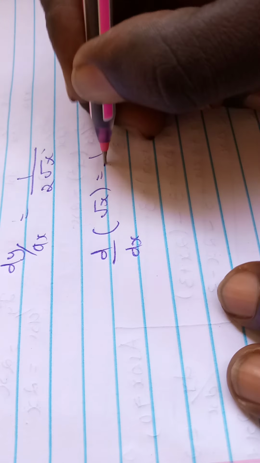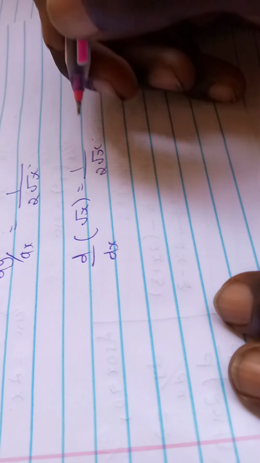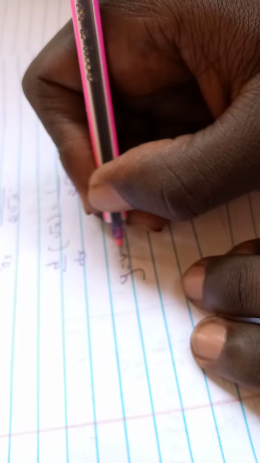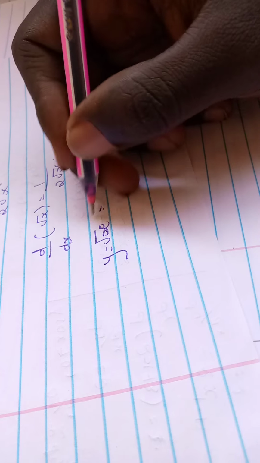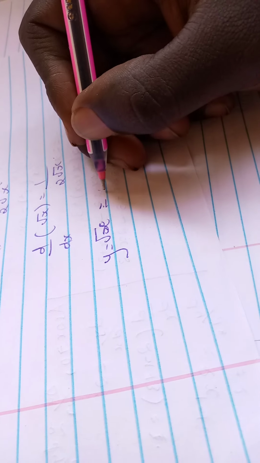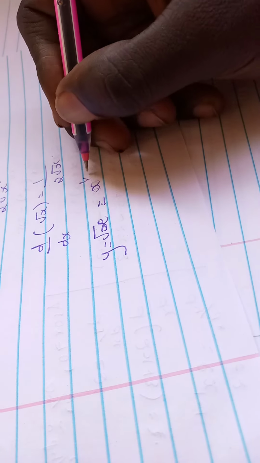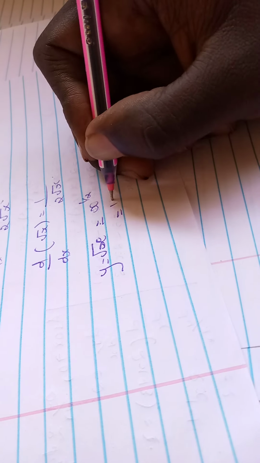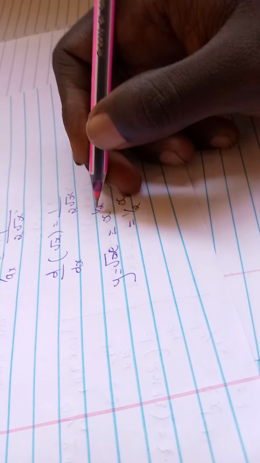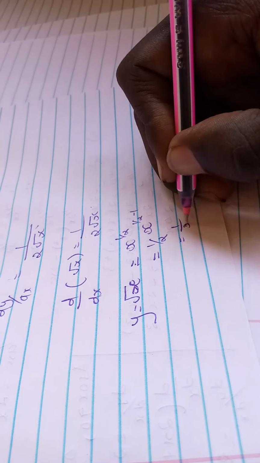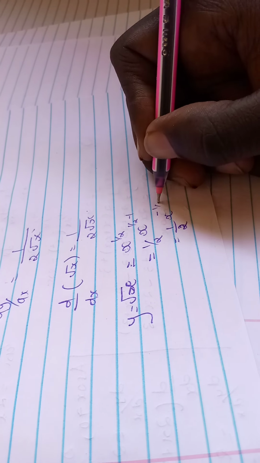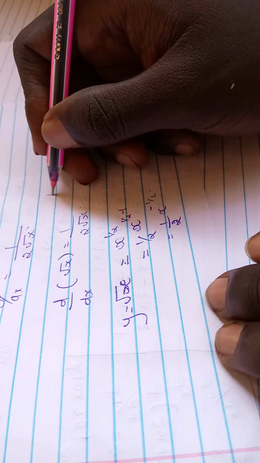So that means dy dx of root of x is equals to 1 over 2 root of x. So when we try to simplify it in our way of solving it to see if our answer is correct, y is the same as x to the root of x, the same as to the power a half. Drop the power, which is a half. This is x, subtract the power minus a 1. So remain with 1 over 2 x to the power negative a half. A half minus 1 is negative a half.